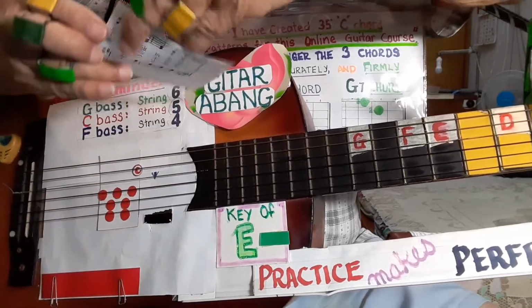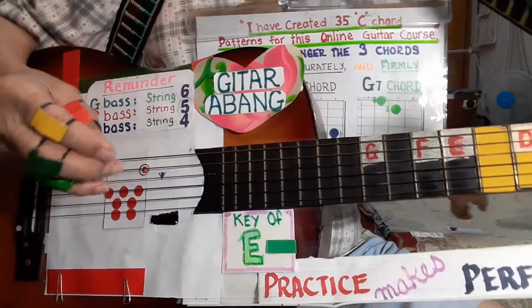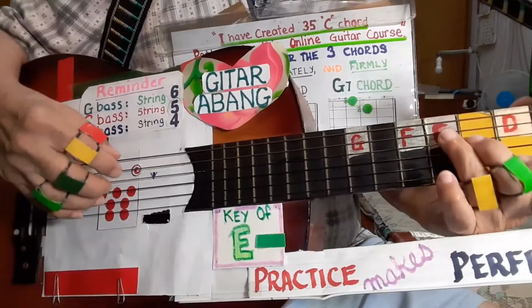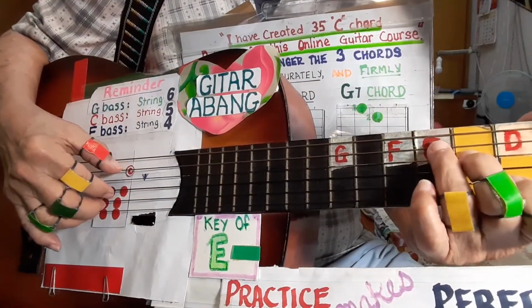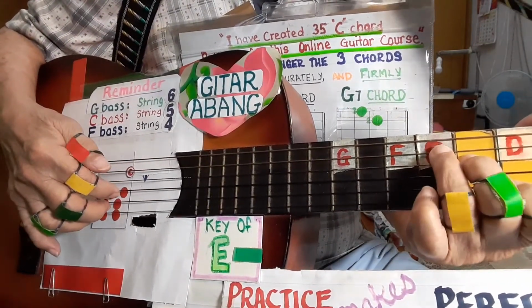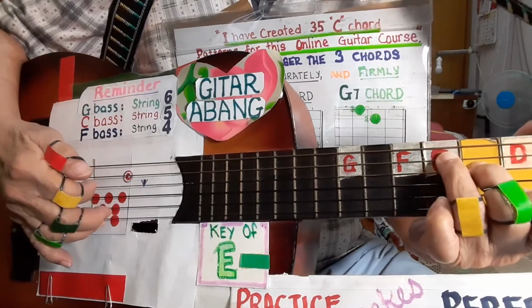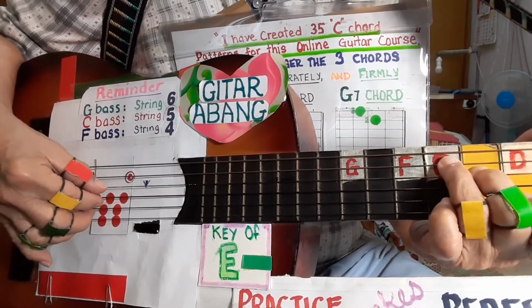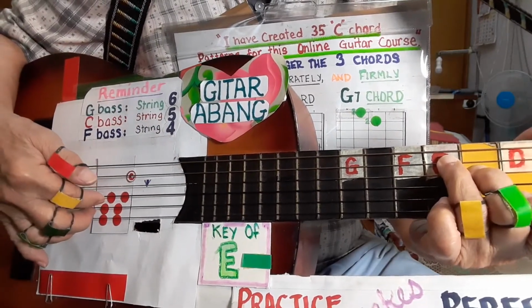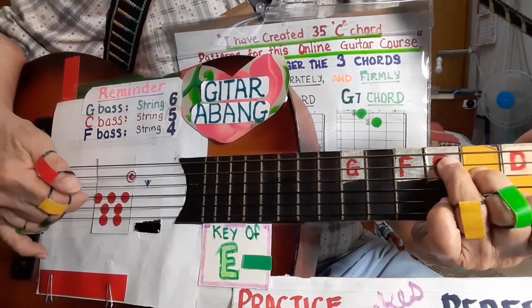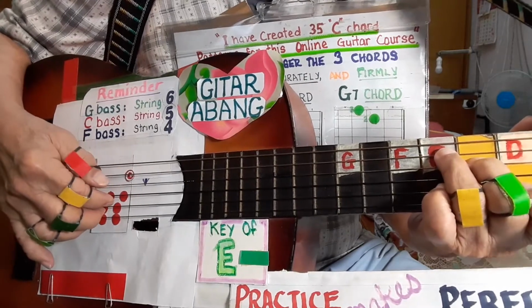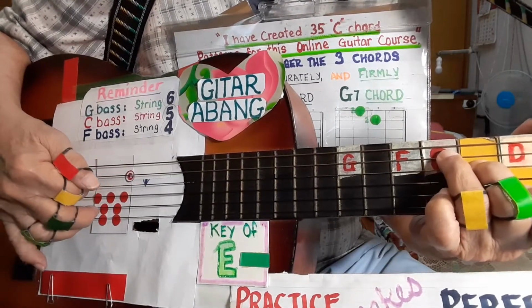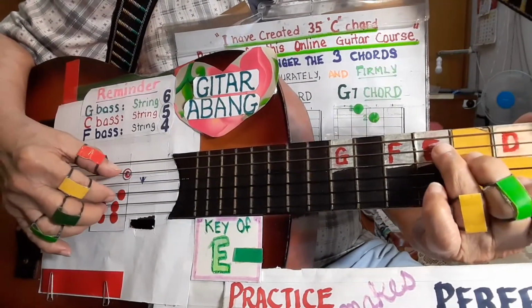Now that's the pattern I've created. The new pattern, pattern 12. So let me play by using the pattern. C bass, then melody note, then the chord, melody note again, chord. Right? So it's like this. That's the pattern.